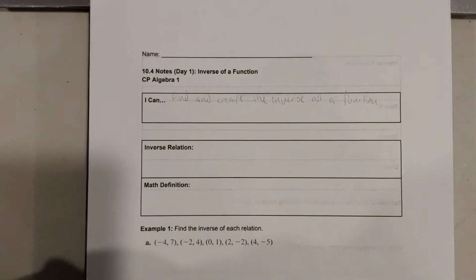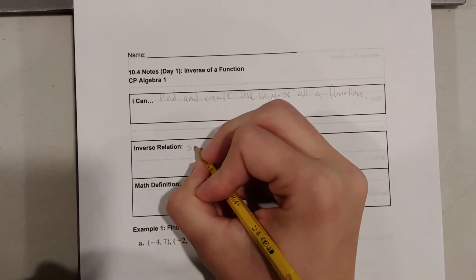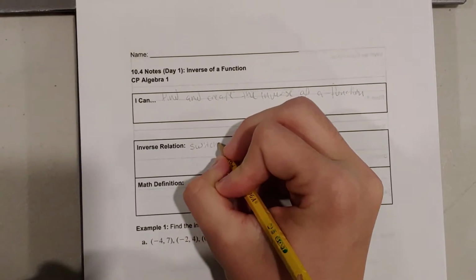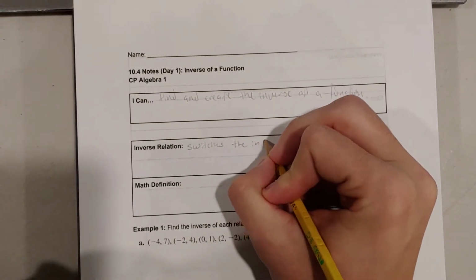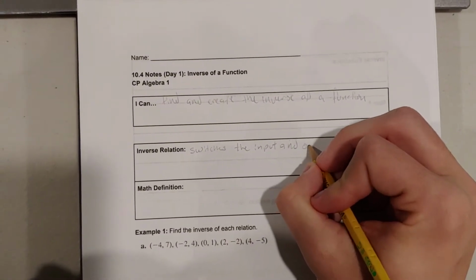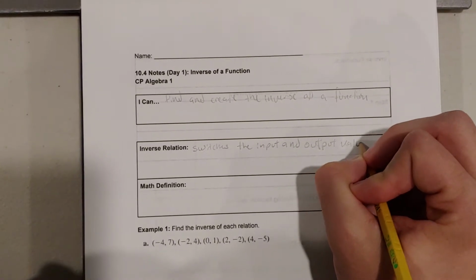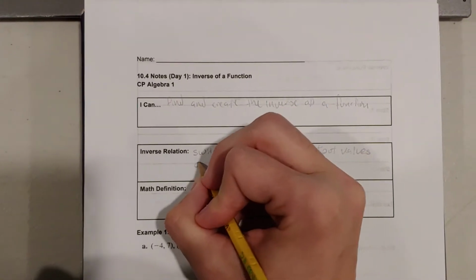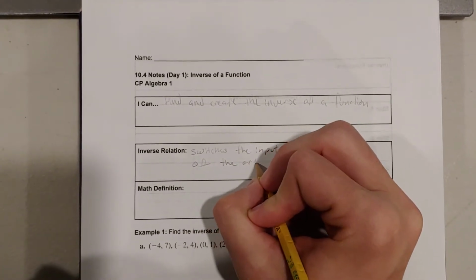An inverse relation switches the input and output values of the original relation.